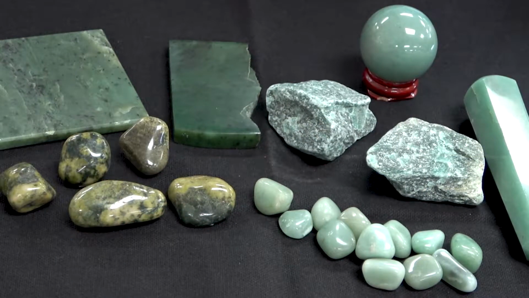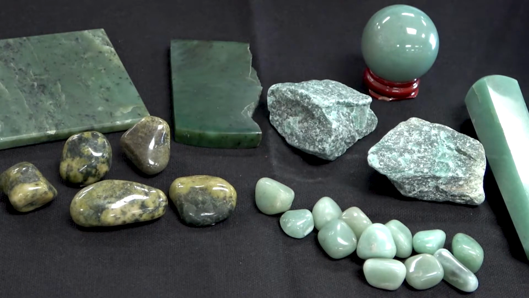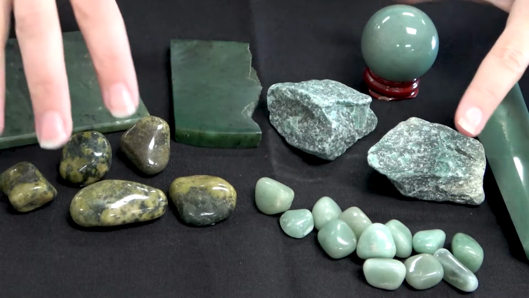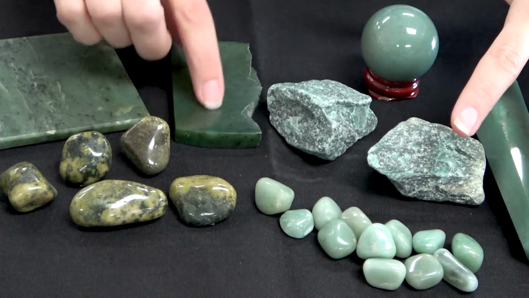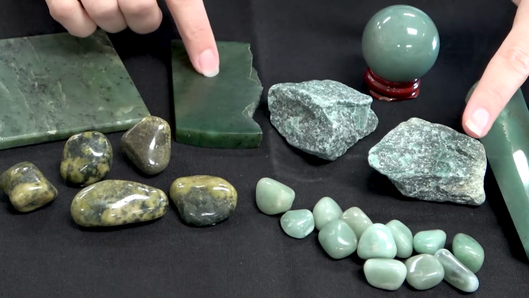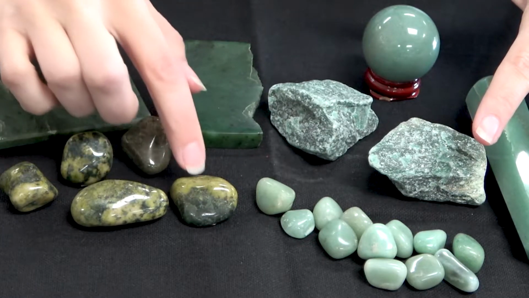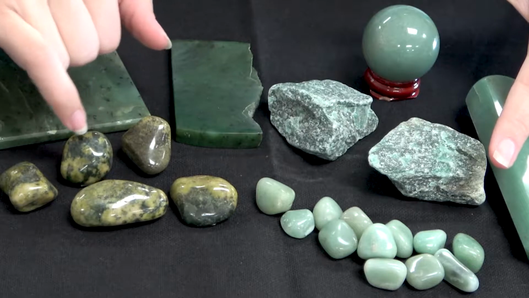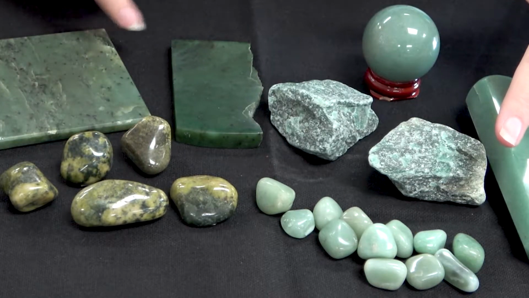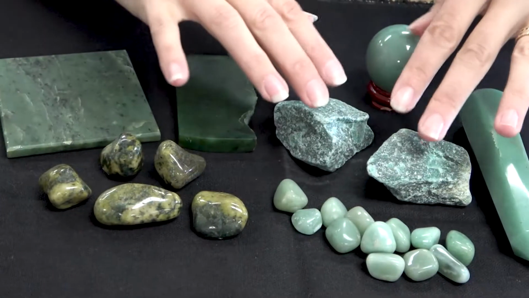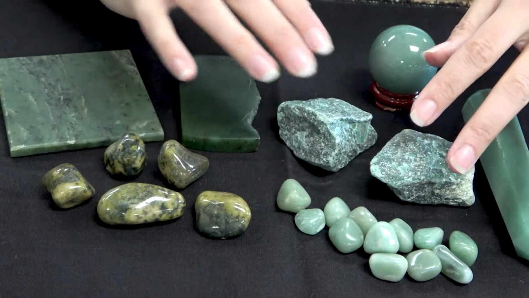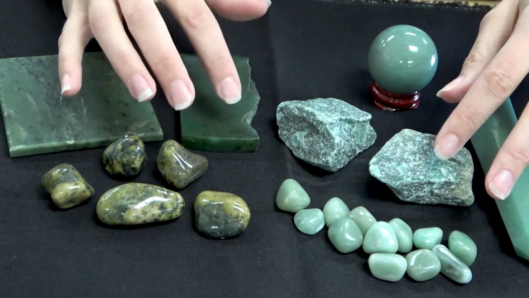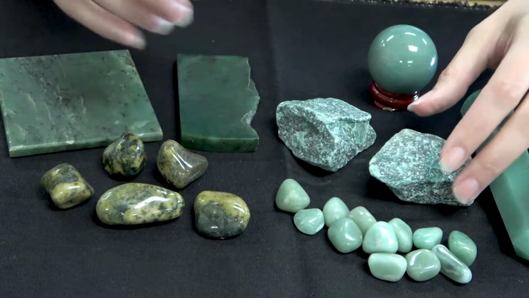So the first thing we're going to talk about is the color difference. Aventurine is always going to be more of a pale, lighter green color, whereas with your nephrite jades, your high quality gets into this nice dark rich color. Sometimes lower qualities can be a lemony green, but generally it's a richer green, and you're going to get these dark black veins that sometimes go throughout. When you're looking at raw pieces, typically they look very similar in the raw state. So the main difference you're going to be looking at is the color inside.